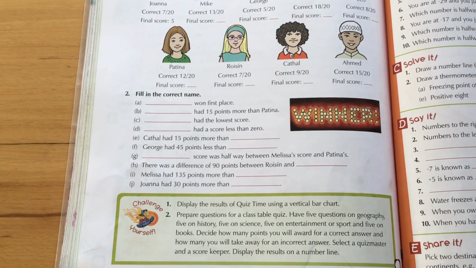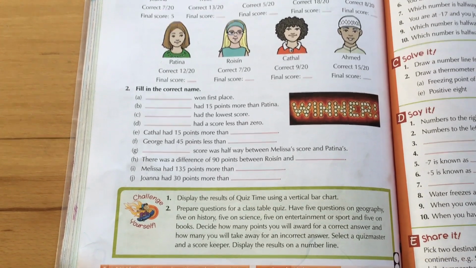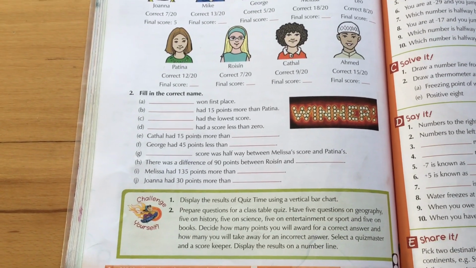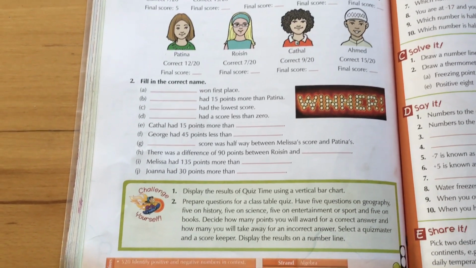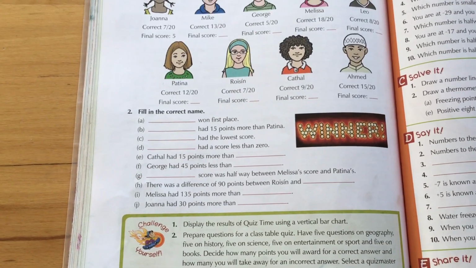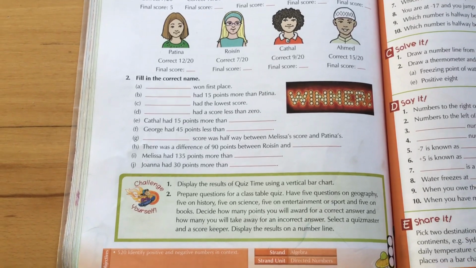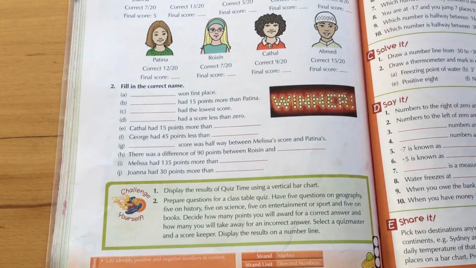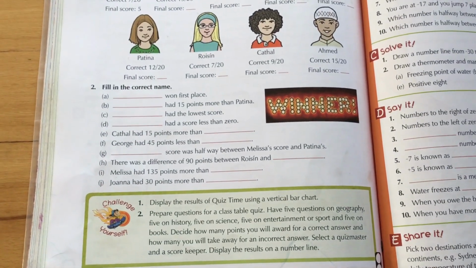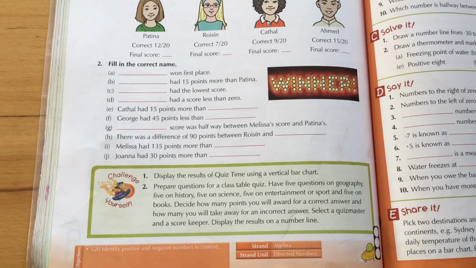Now, a number line is your line from 0, which goes all the way to plus and negative, as on the first day of this week when we had a closer look at a number line. And remember, the numbers to the right of the 0 are positive, and to the left of the 0 are negative.